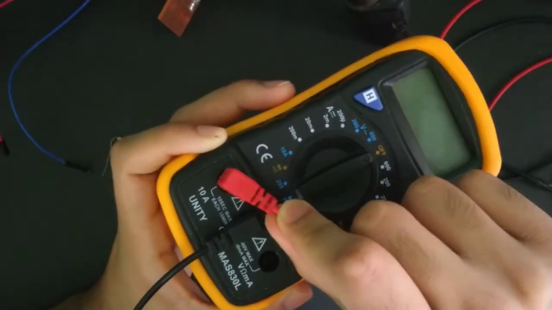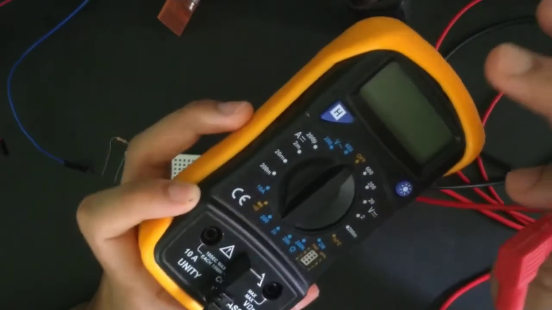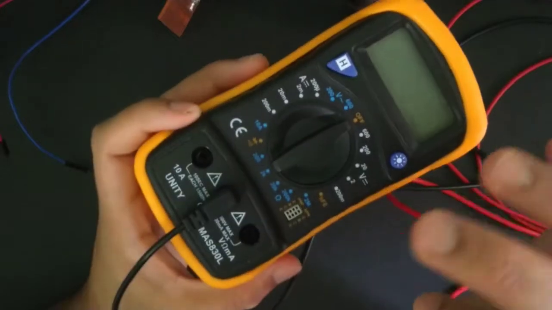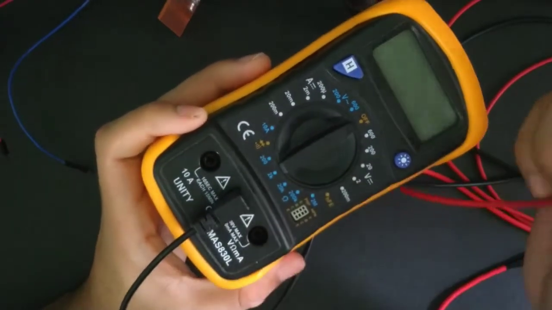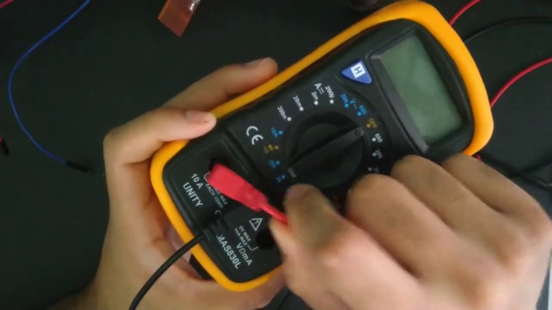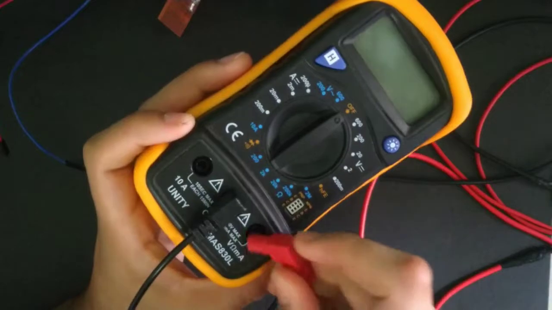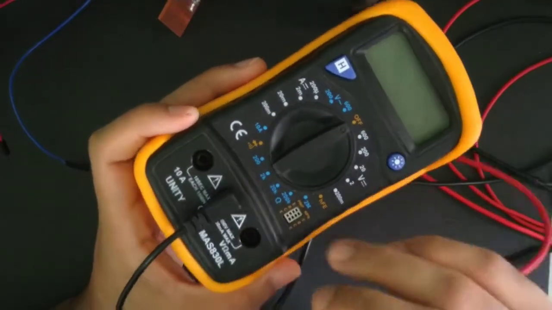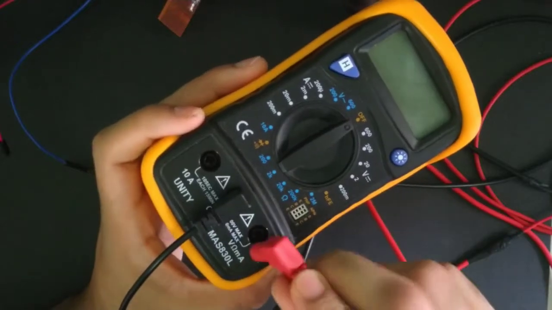It can be used here when you have to measure currents higher than 500 milliampere, at the maximum of 10 ampere. Okay, so if you have to measure current of 1 ampere, you have to connect here. If it is more than 500 milliampere, then also you have to connect here. But if it is less than 500 milliampere current, it should be here, and for potential difference it should always be in this port.